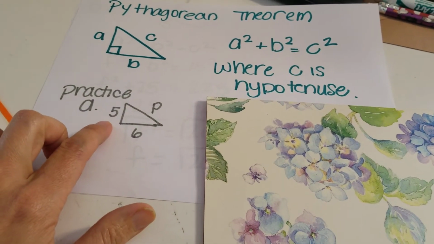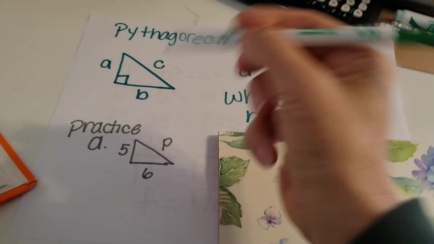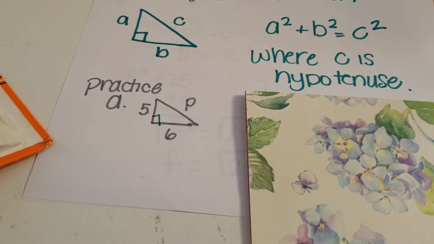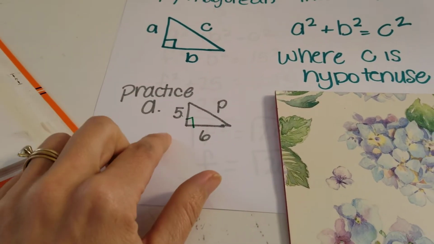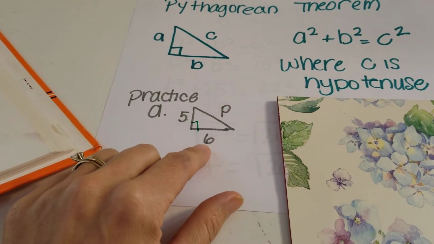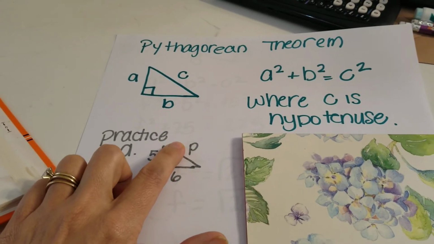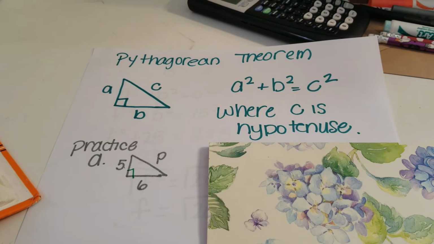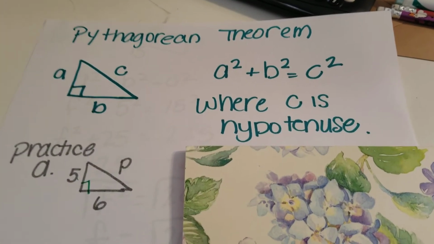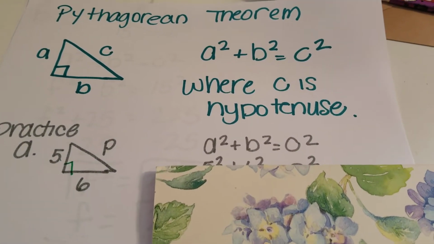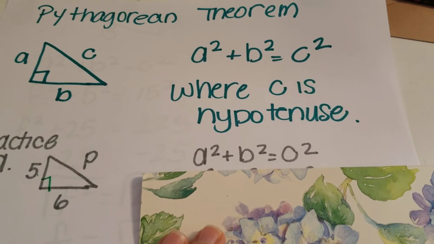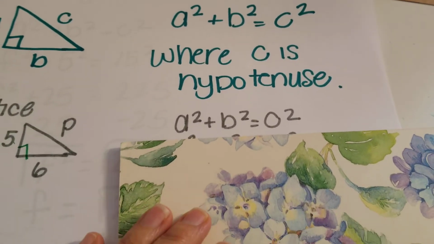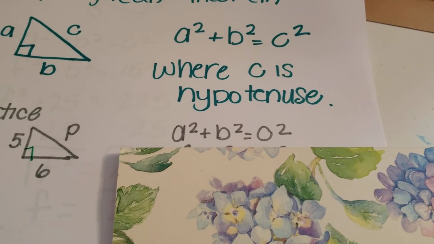It has a right triangle. Oh, I should have written that was a right triangle. I'll add that in right there. Okay. And it says one of the sides is 5, one of the sides is 6, and one of the sides is P. Now, P, we're going to substitute in for C, okay, because that's the hypotenuse. So I write my Pythagorean theorem out, a squared plus b squared equals c squared. That's a C, not a 0.